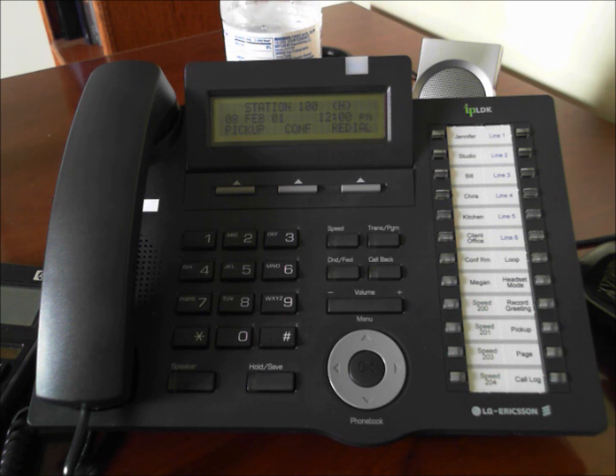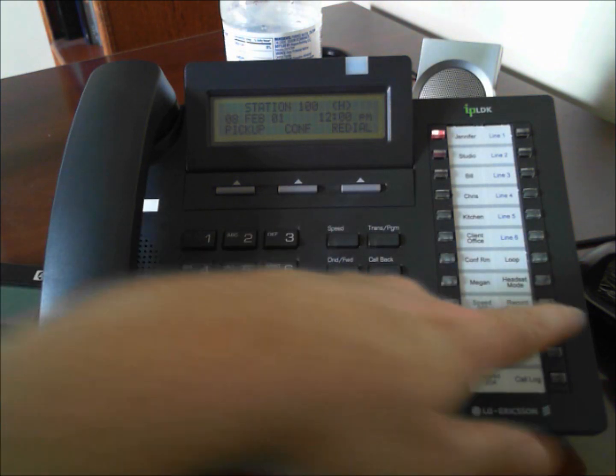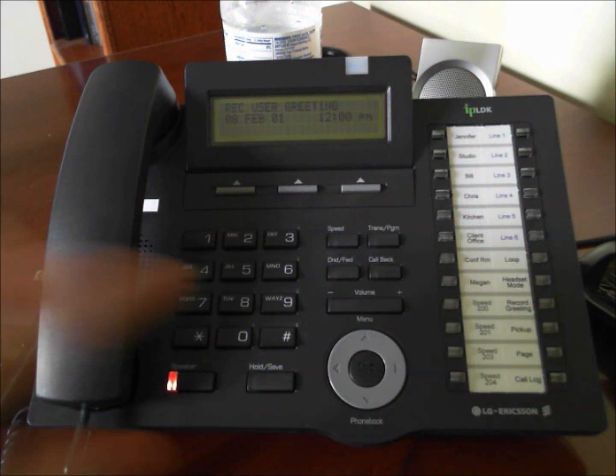Let's try it. Press the record greeting button. To record your greeting, press the pound key.